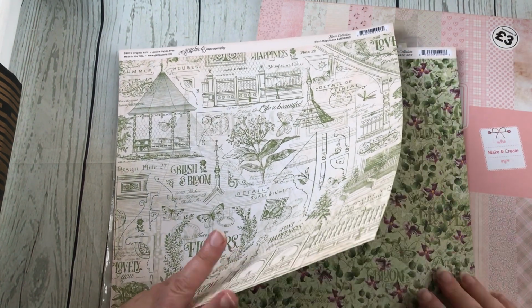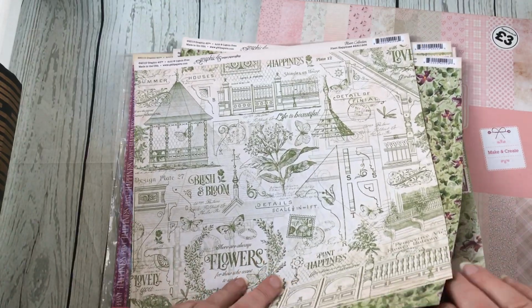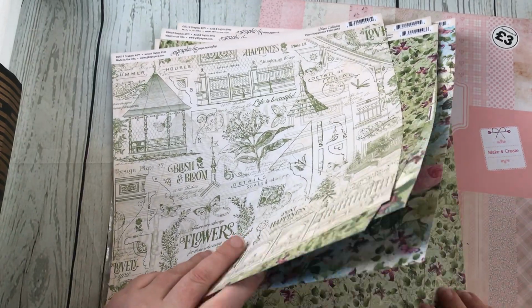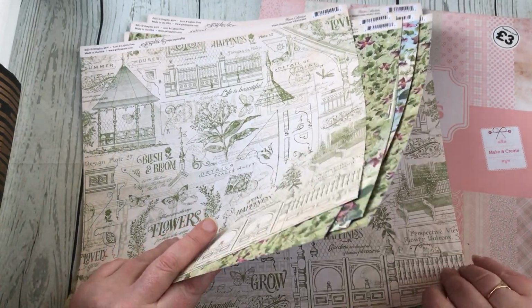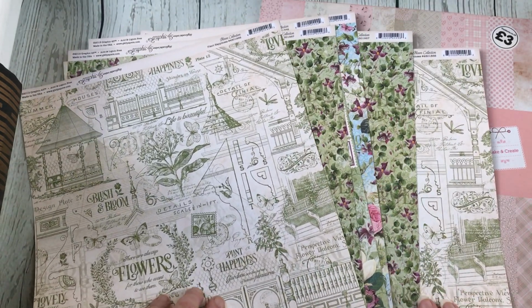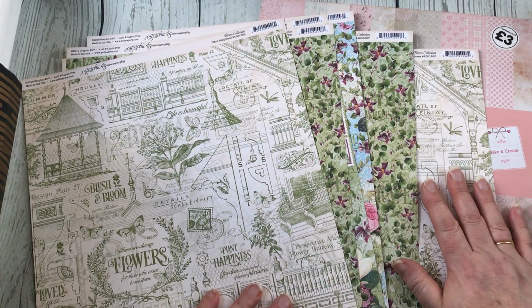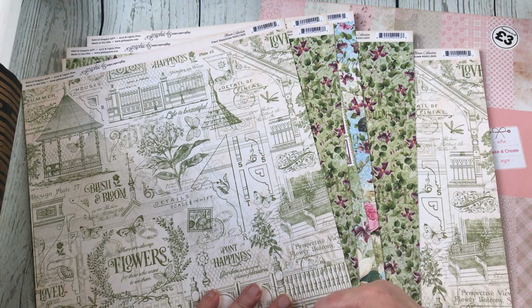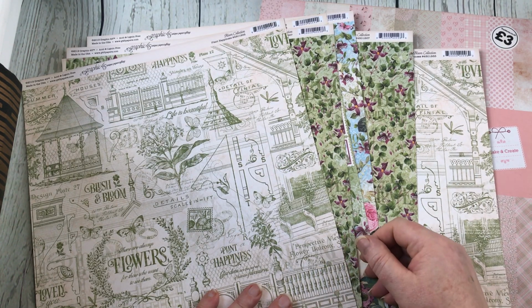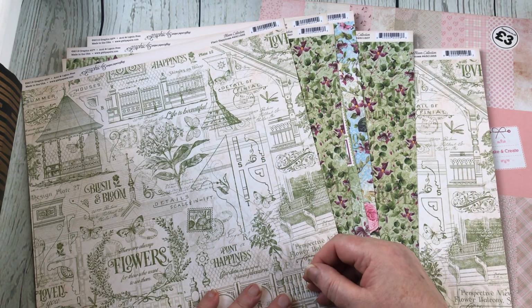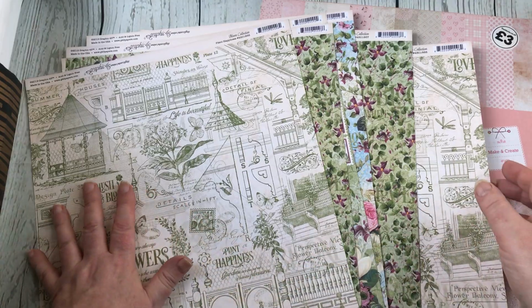So I've actually got 1, 2, 3, 4, 5, 6 pieces of paper, 12 by 12 paper, to use for my decoration. I will then obviously need some for the front cover, the back cover, the inside cover, and any other decorative pieces.